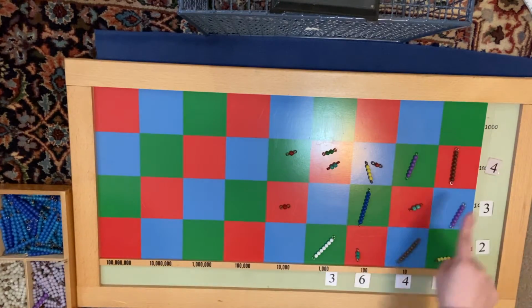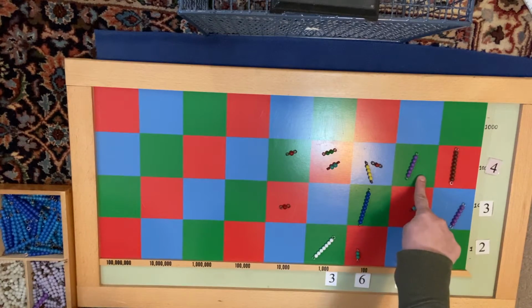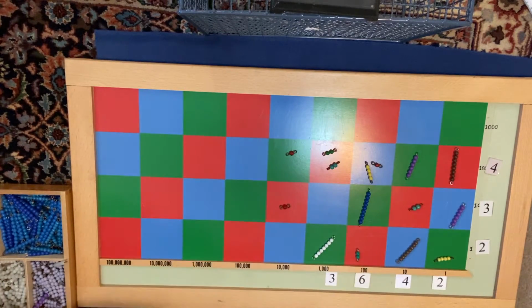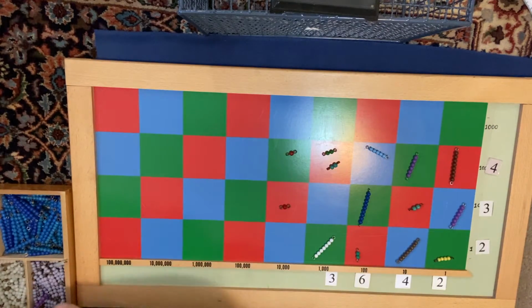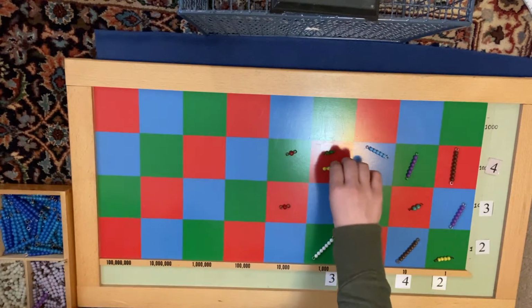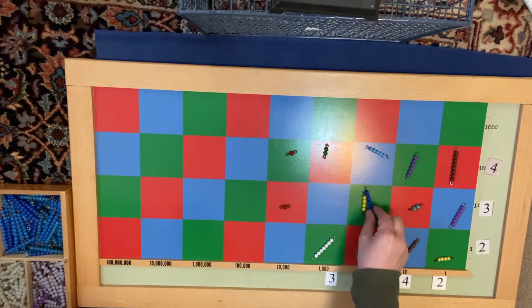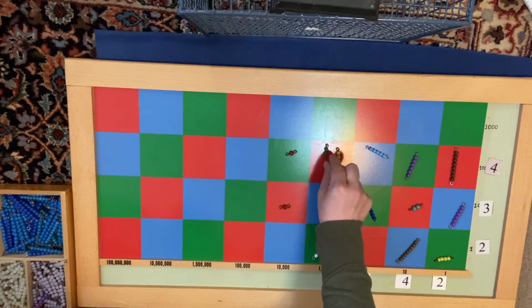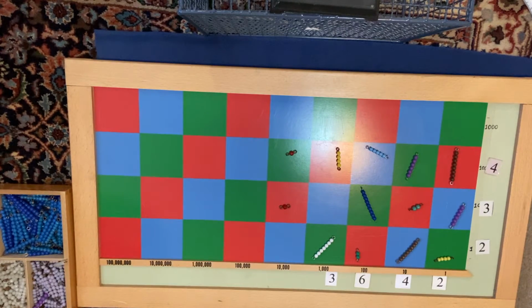Okay, so let's make sure there's 1 bead bar in each square. Is there 1 bead bar? Yes. 1 bead bar? Yes. 1 bead bar? No. 4 plus 1 is 5. 1 bead bar? No. 2 plus 2 is 4. Whoa, the 4 is going crazy. There we go. 1 bead bar. Okay, so we're done with our multiplication.